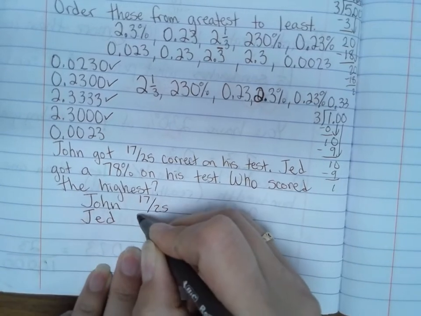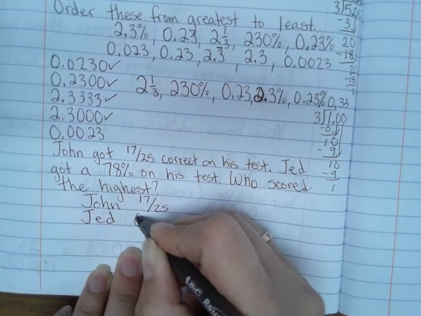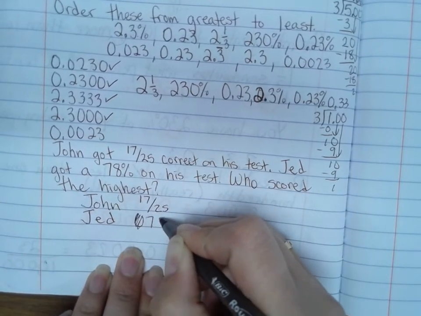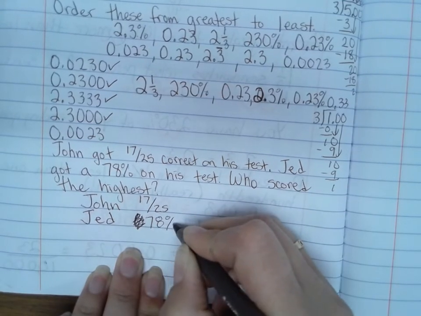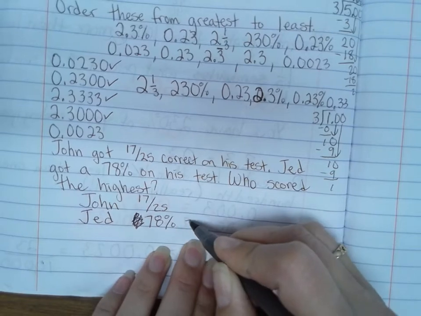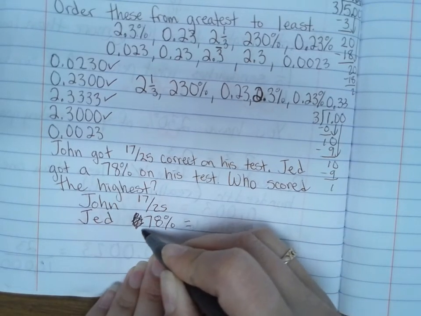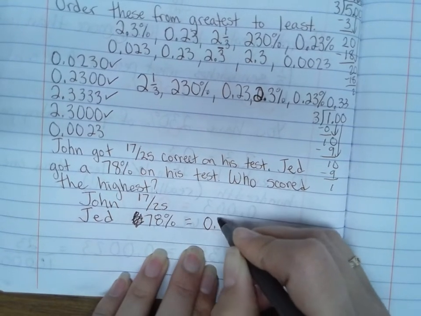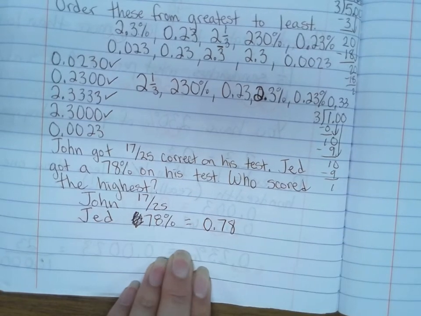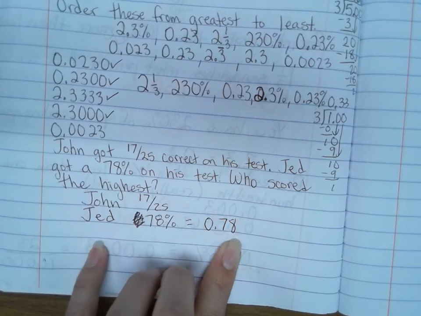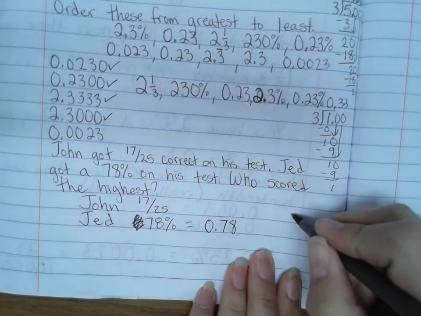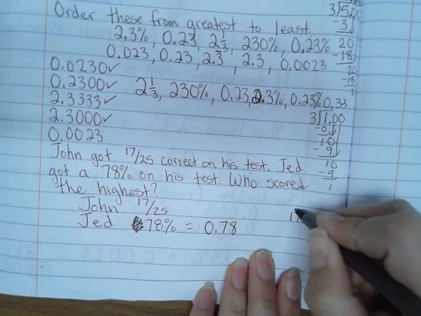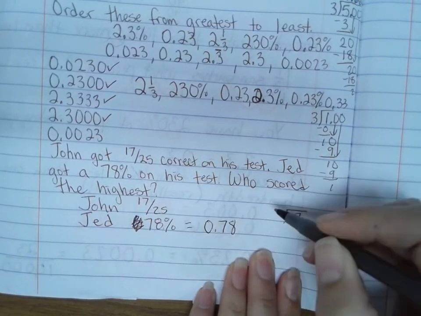So I'm going to just turn both of these into decimals. So he had 78%. Sorry, forgive me on that one. So as a decimal, this one would be, I'm just going to move my decimal back 2 places, which is why I like to use decimals when dealing with percents. So he would be 0.78. John, I need to do 17 divided by 25. Or some of you might see that I could turn that into something over 100, and that would work as well.